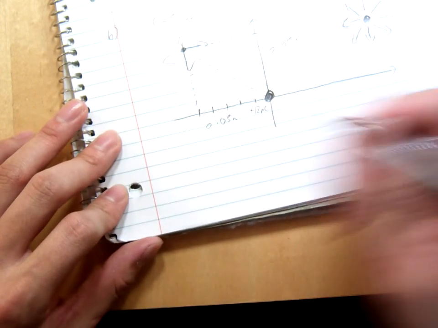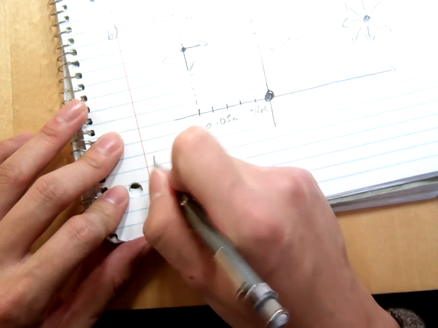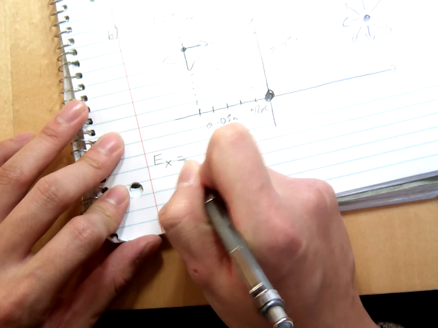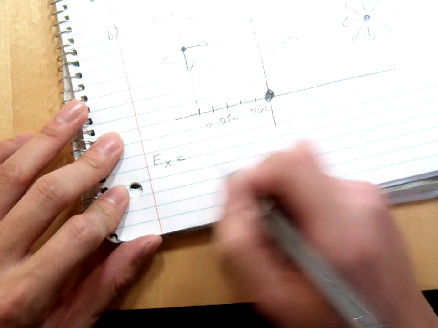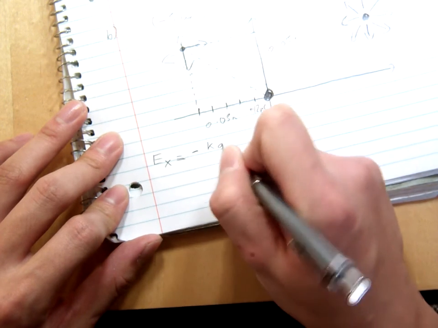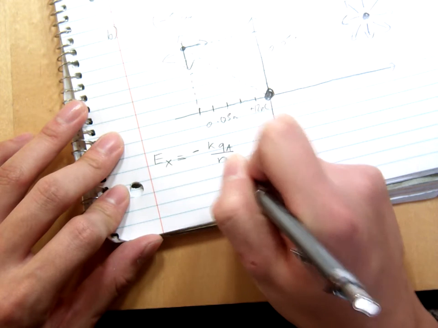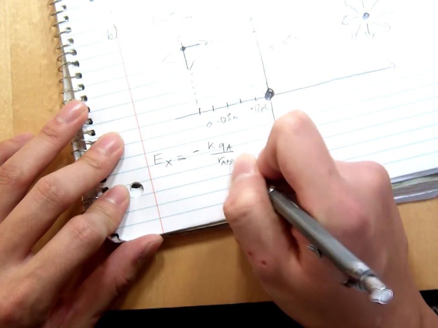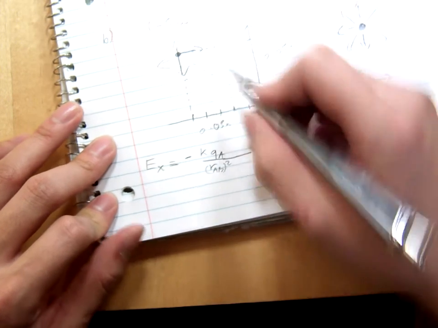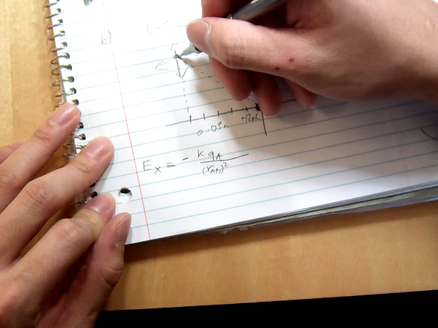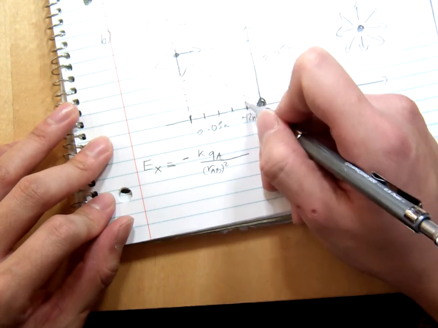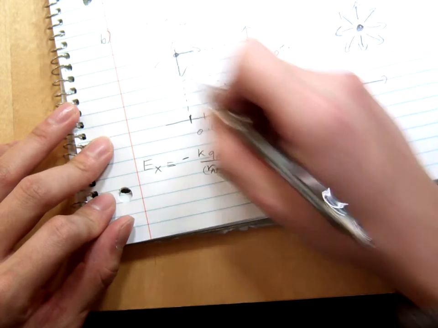So you can write the equation for the electric field in the x direction as negative k q_A over r_AB squared. However, this is not equal to the earlier example, since this includes an angle.